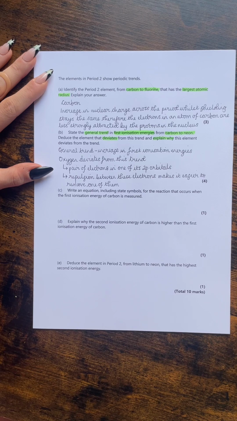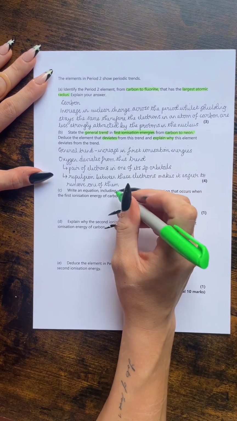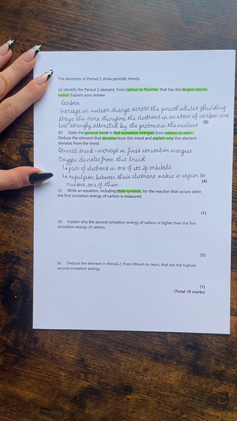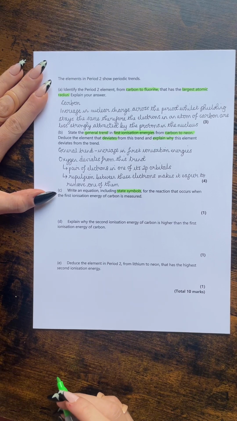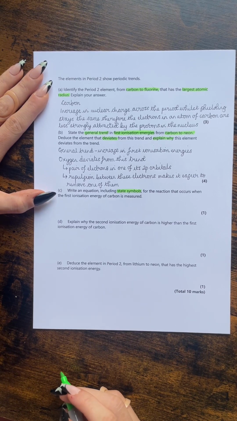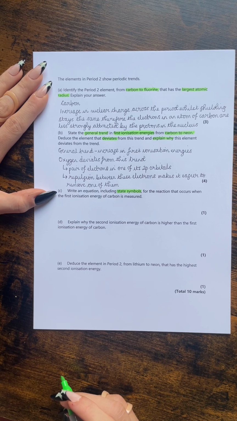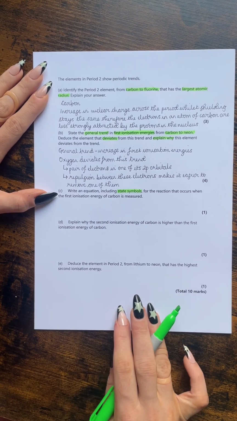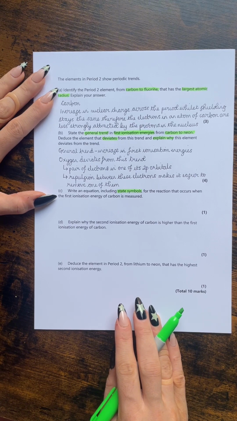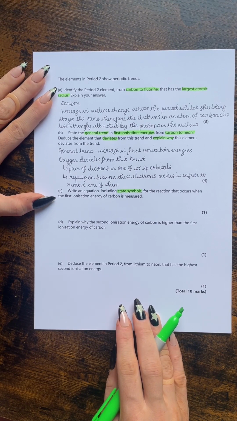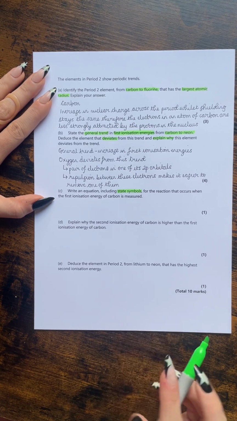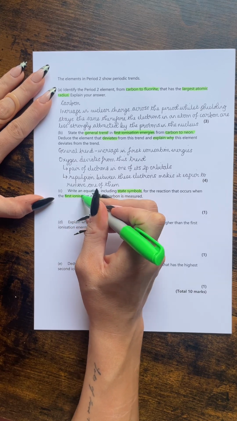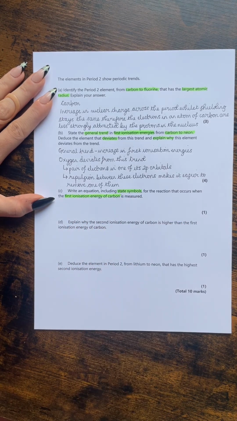Next question says that we have to write an equation including state symbols. Very handy of them to remind us of that, because they won't always necessarily, particularly when you get to some of the year 13 content, but in this sort of year 12 scenario they tend to tell you that state symbols are needed. You will always need them in any first ionization energy equation, and we're doing it for the first ionization energy of carbon.